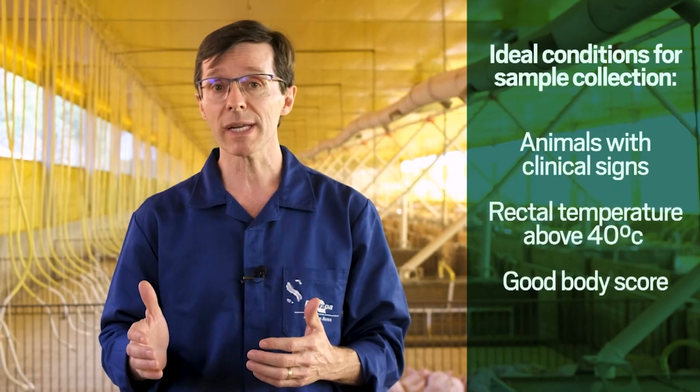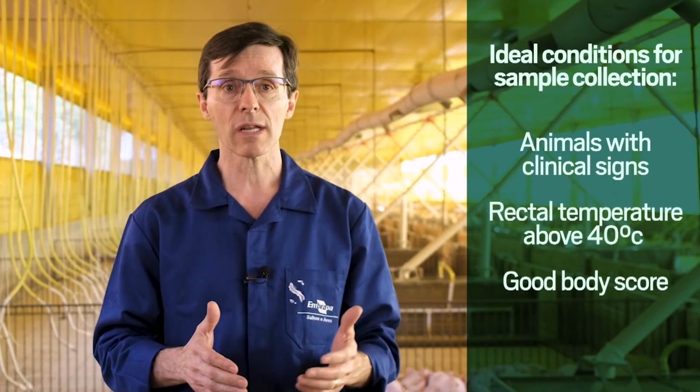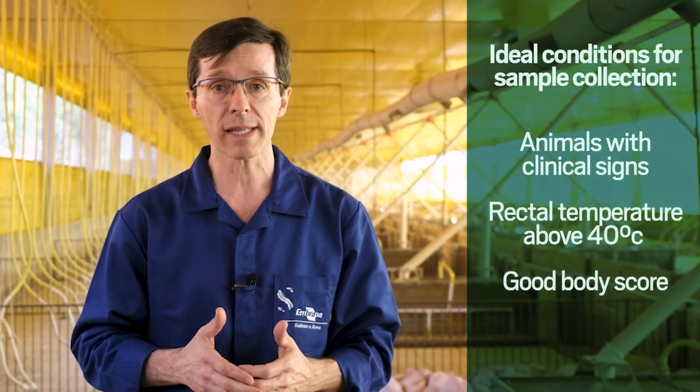One other problem is that some pathogens do not remain in tissues for very long, so in chronic phase animals, it may no longer be possible to isolate or identify those pathogens. This factor is very important for influenza and rotaviruses, for example. In the case of respiratory diseases, particularly influenza, the use of a thermometer can help in the identification of animals in an acute phase. Animals with clinical symptoms, rectal temperature above 40 degrees Celsius, and still in good physical condition are ideal for sample collection.